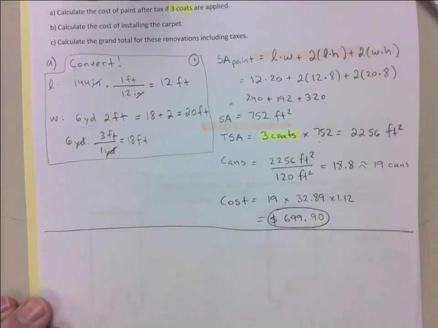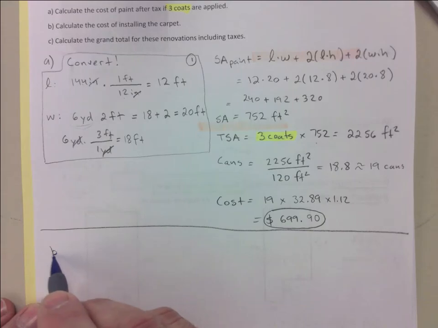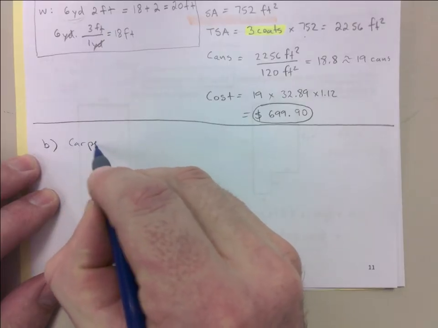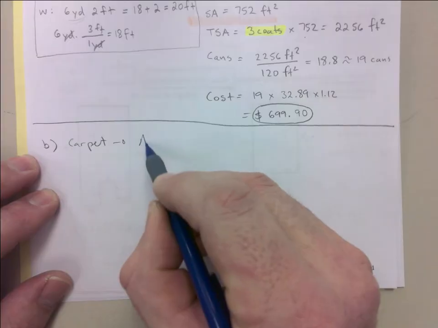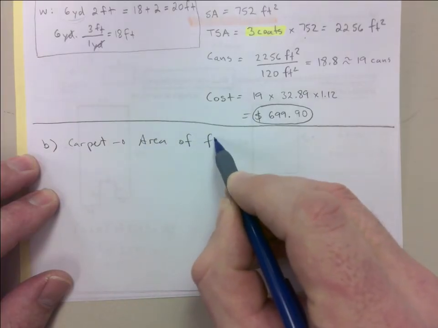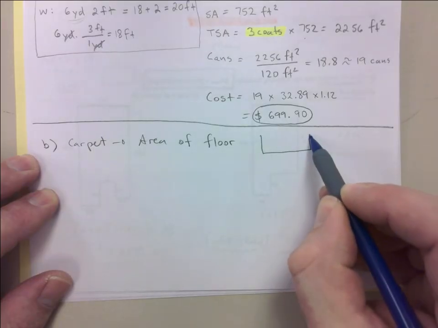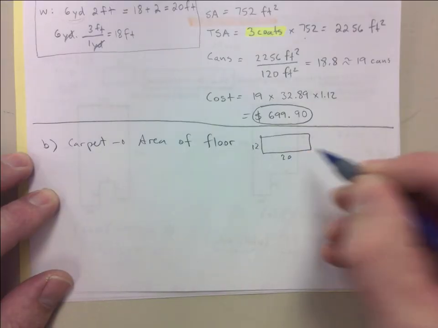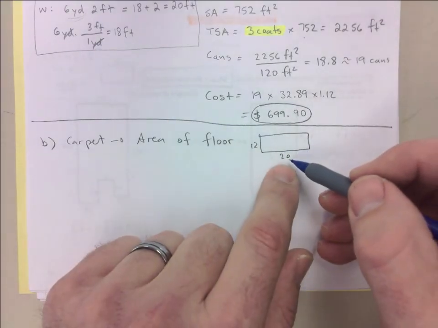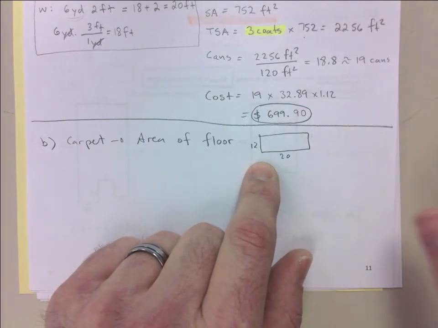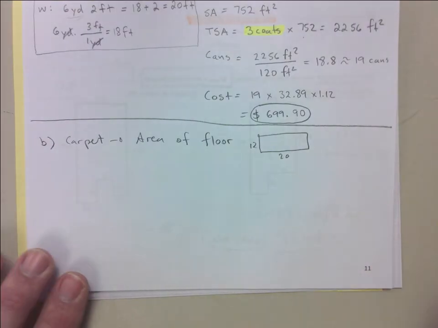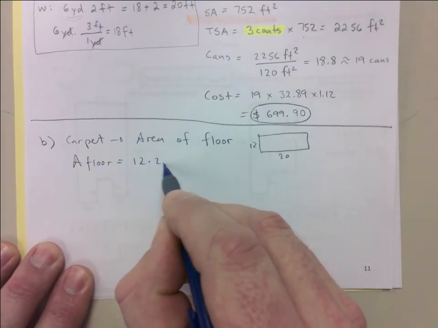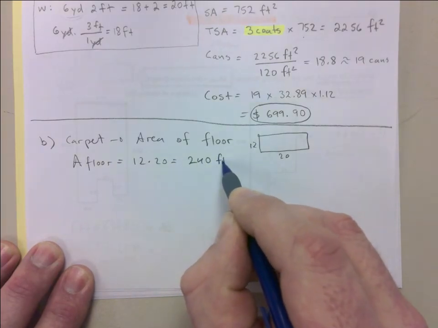B, calculate the cost of carpet. Okay. For carpet, it's just the area of floor. And I know that the floor, if I lay it out here, I know that this is 12 by 20. Oh, you might say, Mr. Dirksen, isn't this length and that width? It doesn't really matter. Okay, it's a 12 by 20 room. So the area of the floor is 12 times 20, which is 240 square feet.